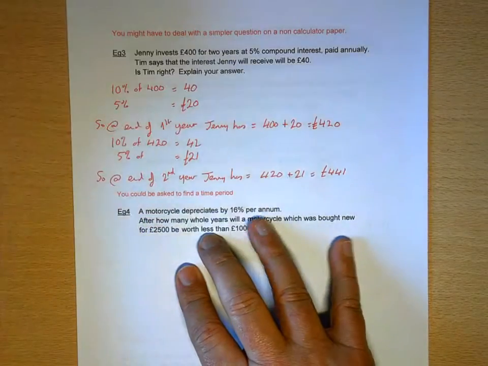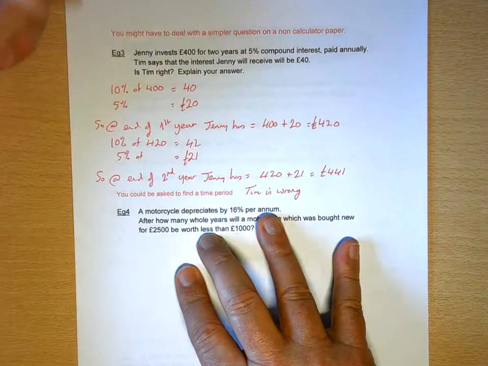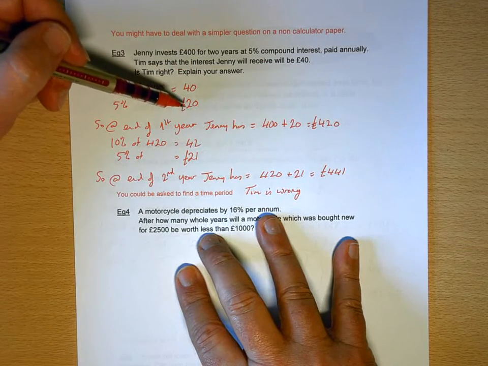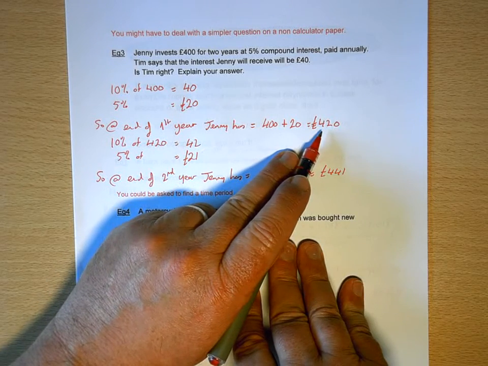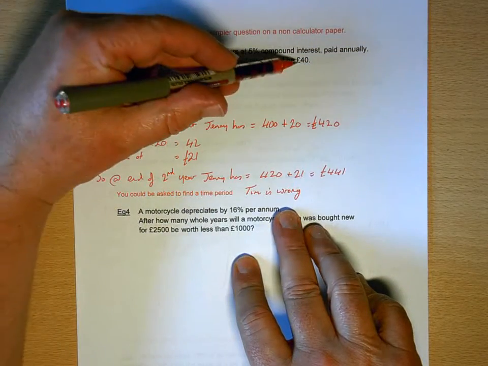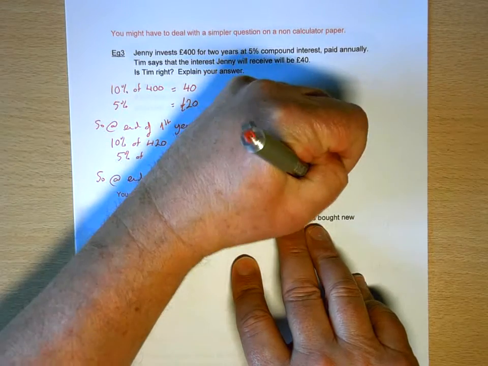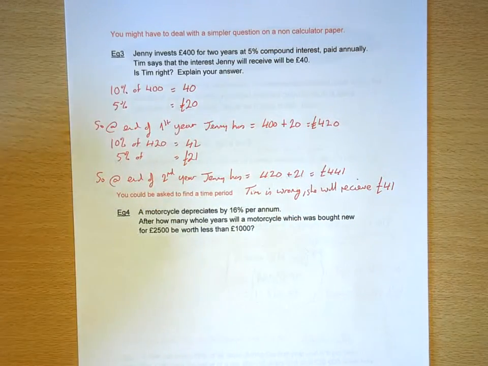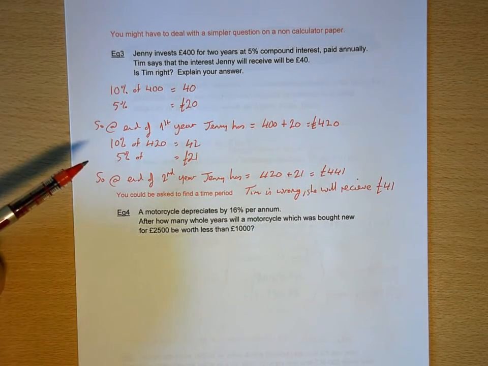No. Tim is wrong. Tim said she'd receive £40 because they doubled the 20, but because they're working out the 5% of a different, larger value, it'll actually go up. So she won't receive £40, she's actually received £41. So those are more uncommon these days on exam papers.